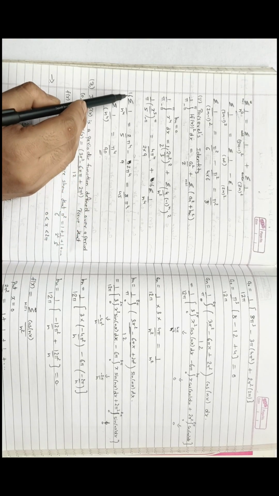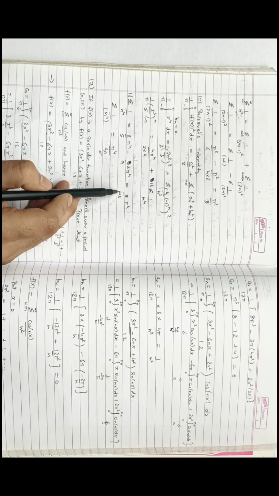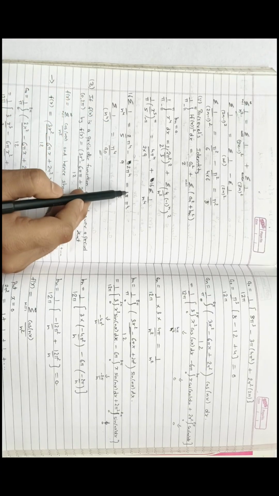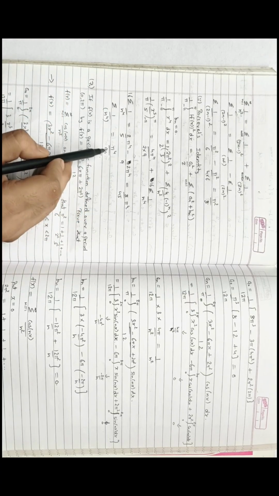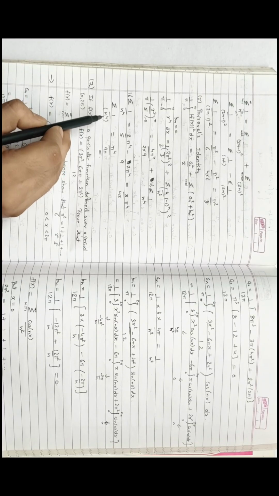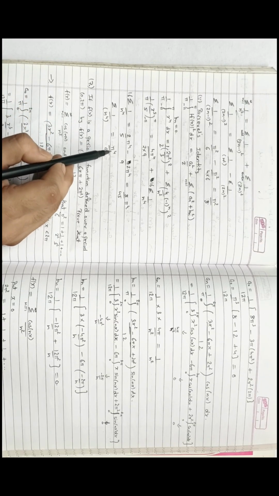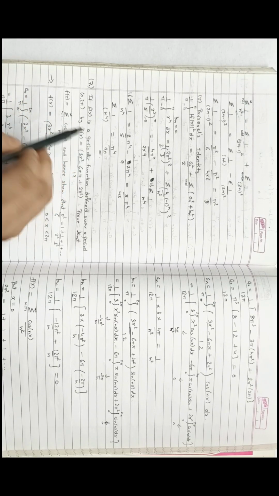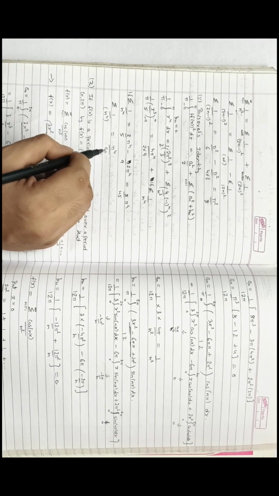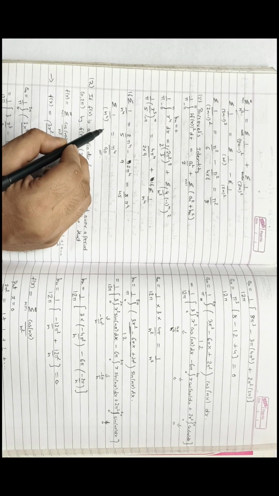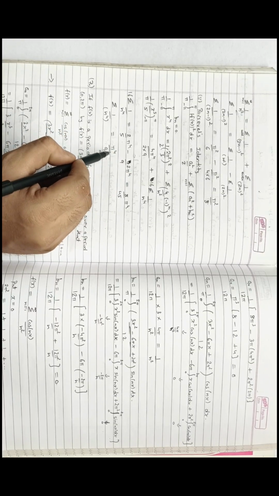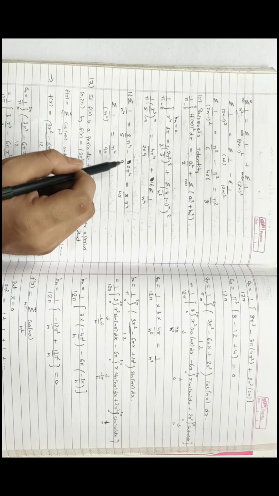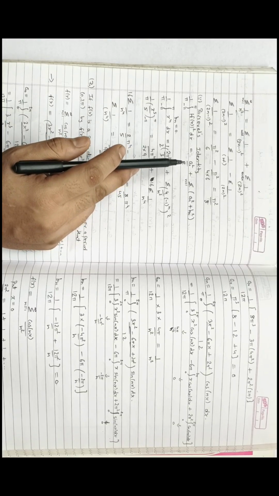So 60 multiplying 16 here, it will cancel out, it will give me 1 and it will give me 2. So multiplying 2 here, I will get summation 1 upon n to the power 4 is equal to pi to the power 4 upon 90. So in this way you can show summation 1 upon n to the power 4 is equal to pi to the power 4 upon 90 by using Parseval's identity.